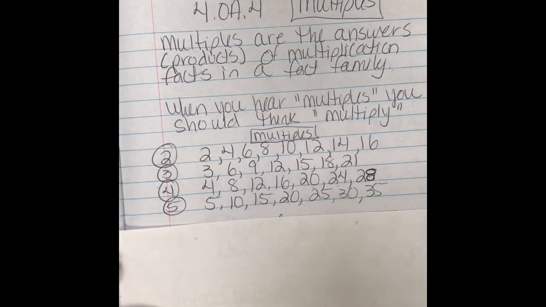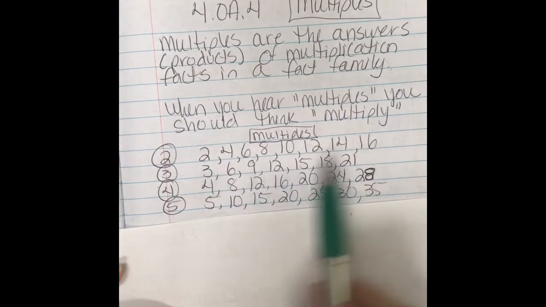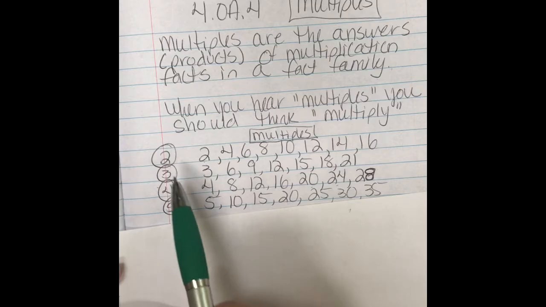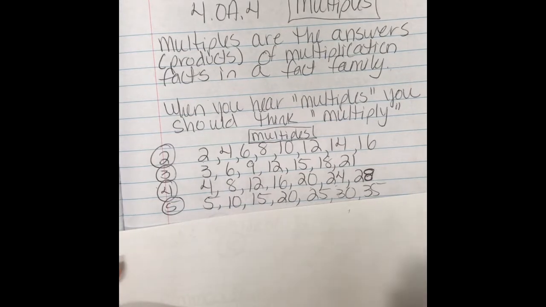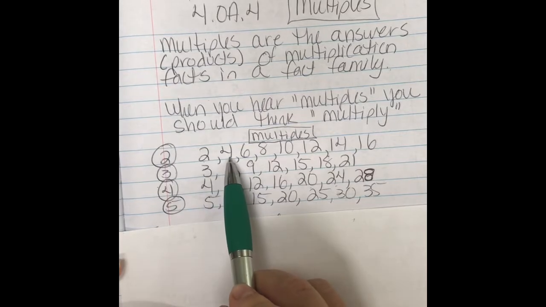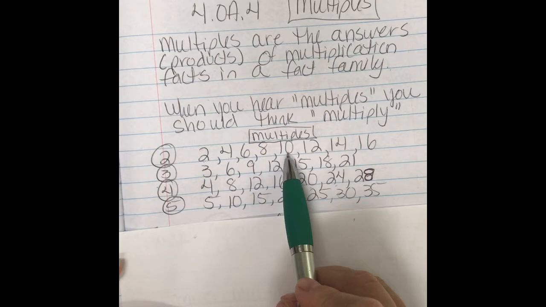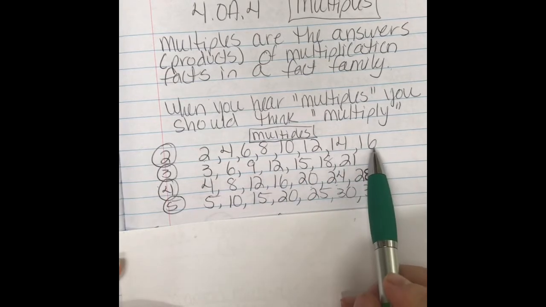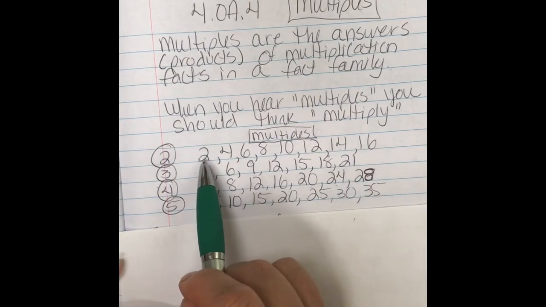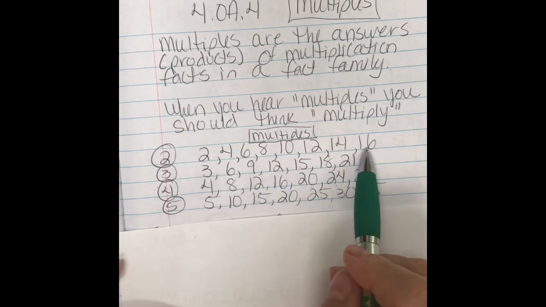Okay, so for example, here are some multiples. These are the multiples of 2, 3, 4, and 5. All I did to figure out what were the multiples was multiply. So I multiplied 2 times 1, got 2, 2 times 2, got 4, 2 times 3, got 6, 2 times 4, 2 times 5, 2 times 6, 2 times 7, and 2 times 8. So all I did in my head was think 2 times 1 and I wrote down the answer. So these are the multiples of 2.